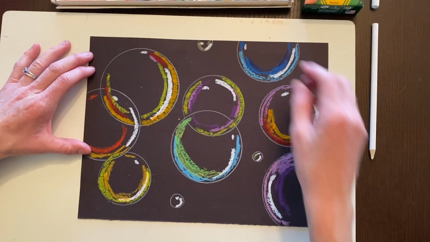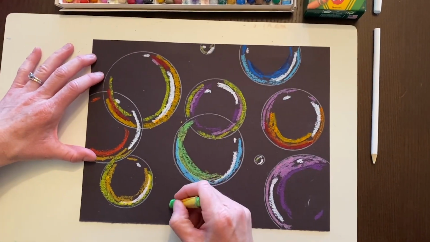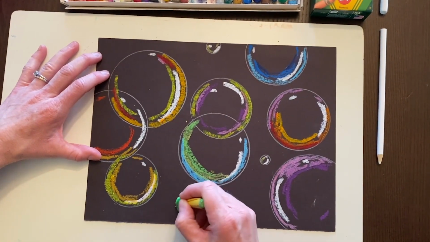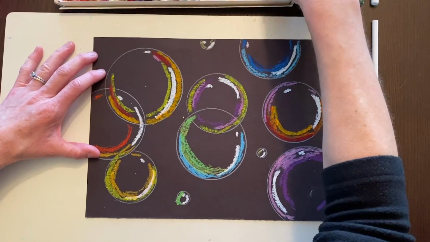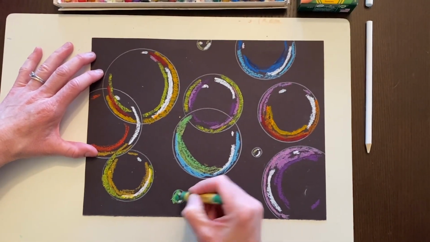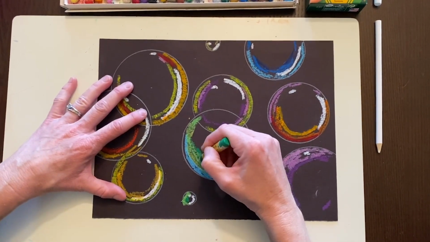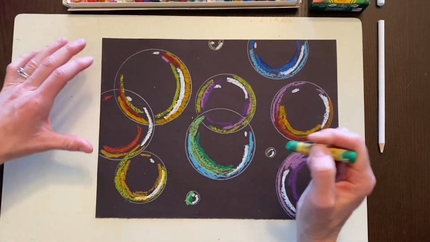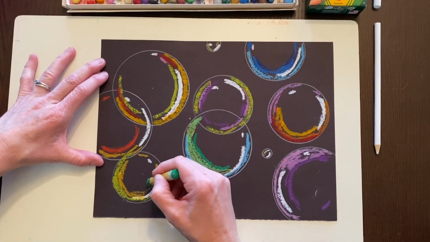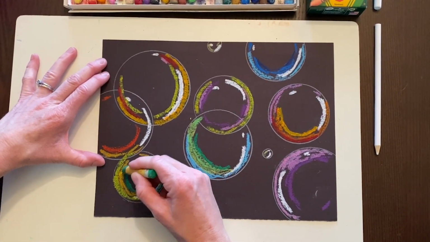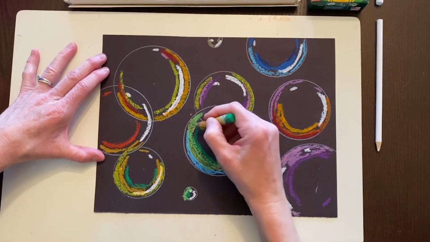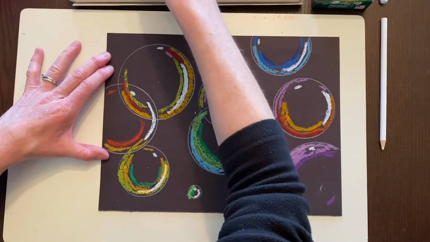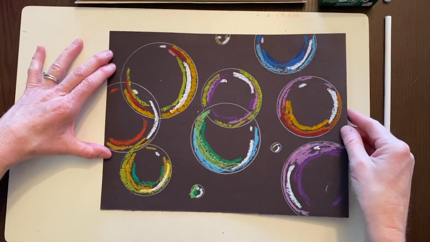So pretty simple, but a really fun, whimsical pop art bubble project. And just to brighten your spirits if everybody's been stuck indoors, and to get some fun art, you can put this up on your walls and you'll have a really nice, pretty pop art bubble picture.